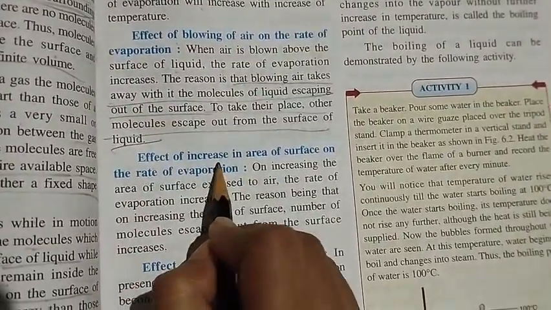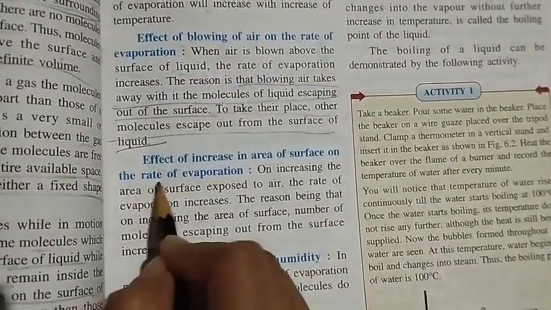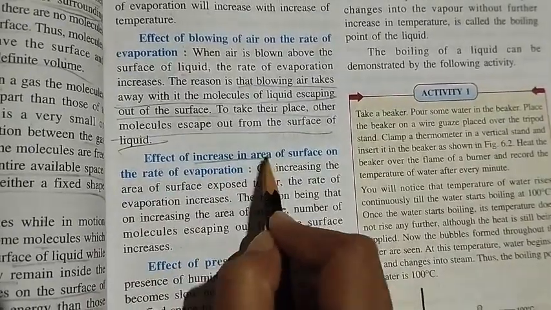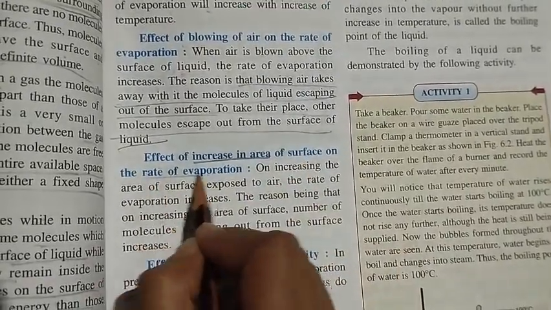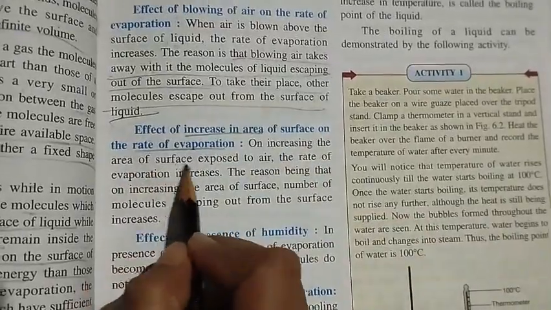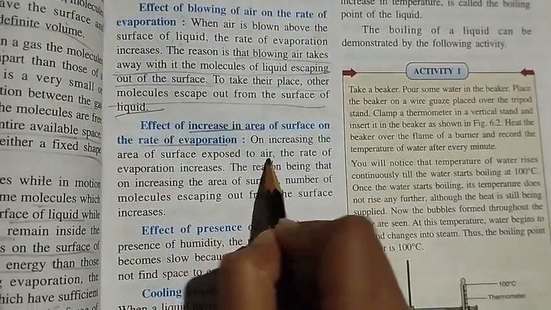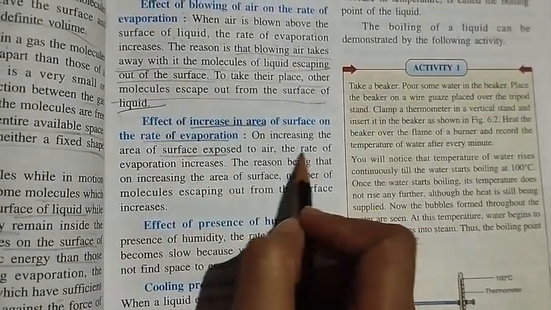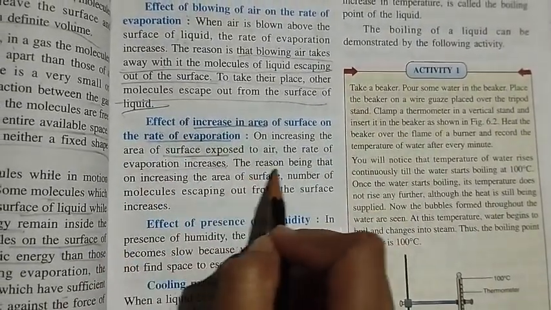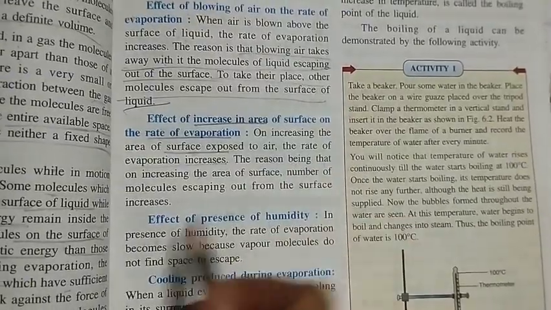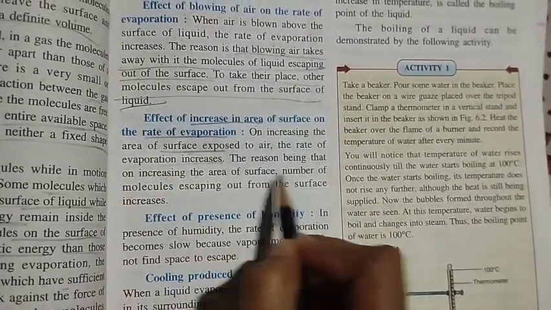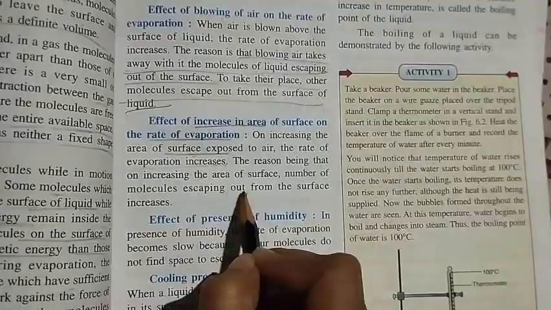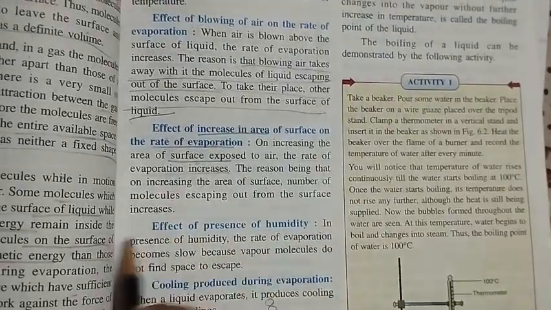Third, effect of increase in area of surface on the rate of evaporation. On increasing the area of surface exposed to air, the rate of evaporation increases. Means if the surface area increases, the rate of evaporation will also increase. The reason being that on increasing the area of surface, the number of molecules escaping out from the surface increases.